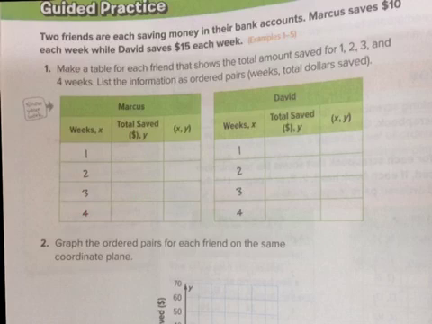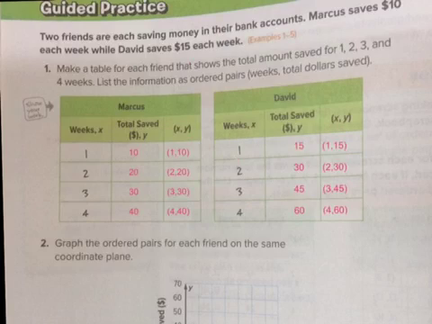But for David, each week he saves $15. So 1 week will be 15. Second week, if you know how to count by 15s, you know this is 30. Third week, 45, 60. And then just write out the coordinates, the x and the y in each one. Okay, you should have this written down. I'm sure you were able to figure it out on your own quite easily. So make sure that you have this written down. And now we can graph.